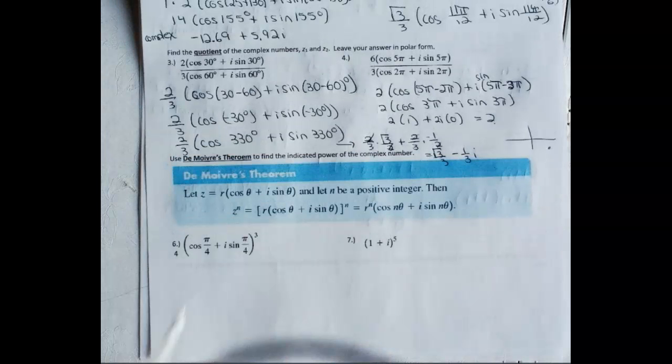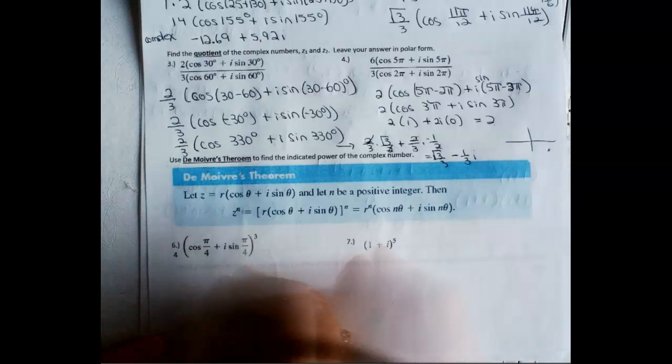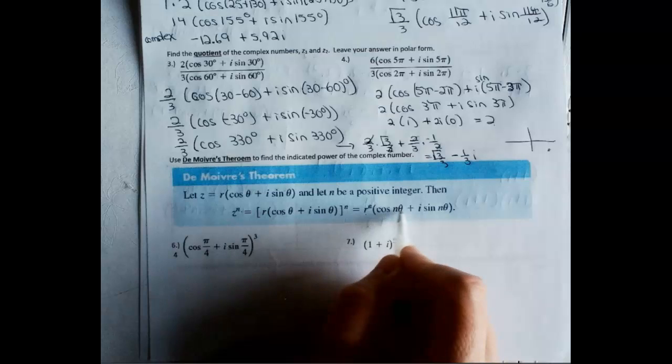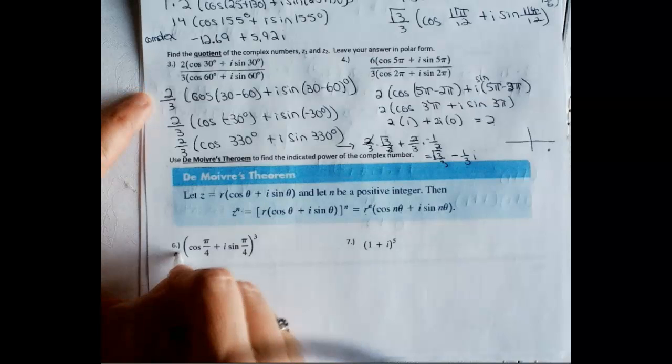Okay, then we can actually use something called De Moivre's theorem to raise these polar numbers to a power as well. So if you've got a polar number raised to a power, you're going to take that magnitude to that power, and then you are multiplying that power times the angle measure. So in other words, I'm thinking that this 4 is supposed to be in here.